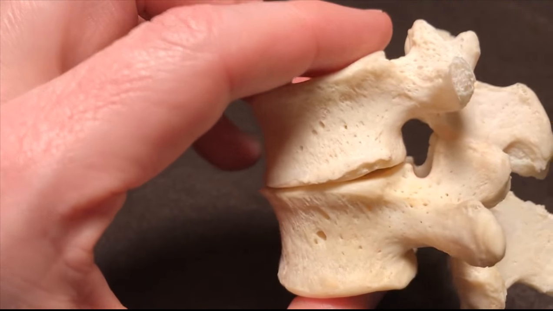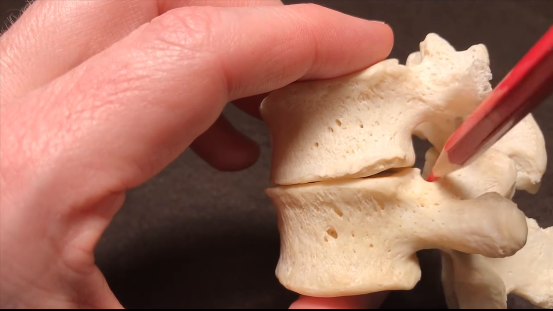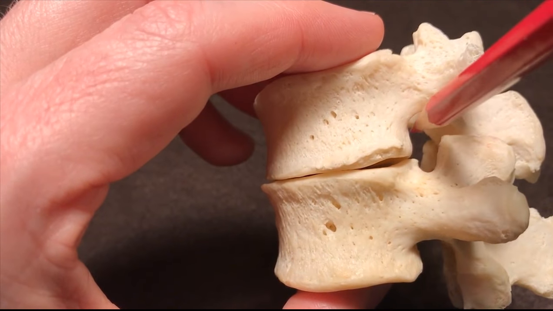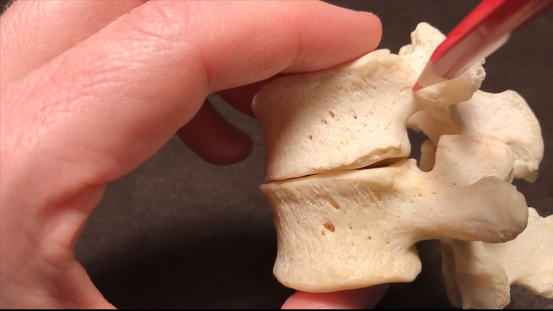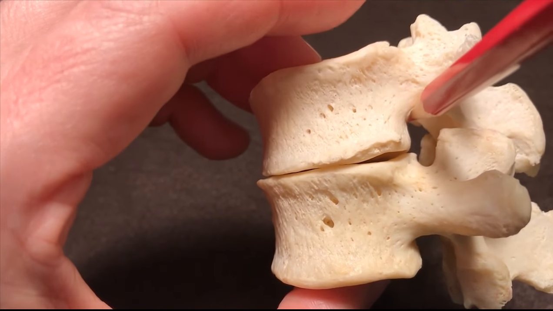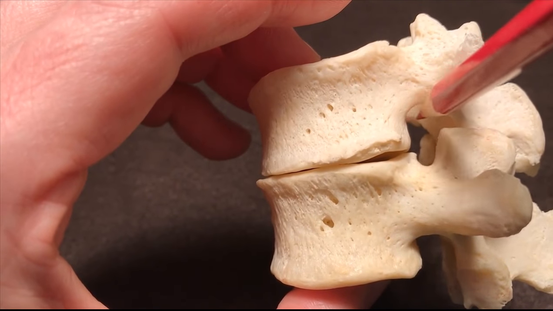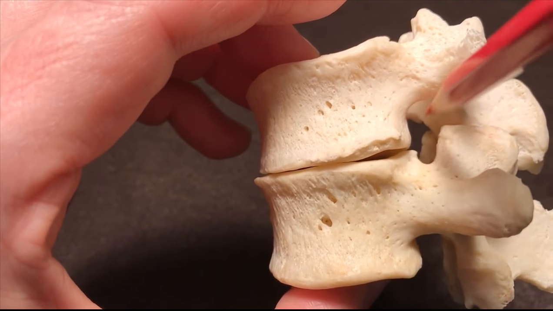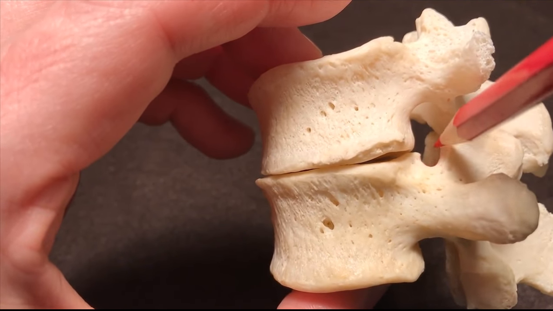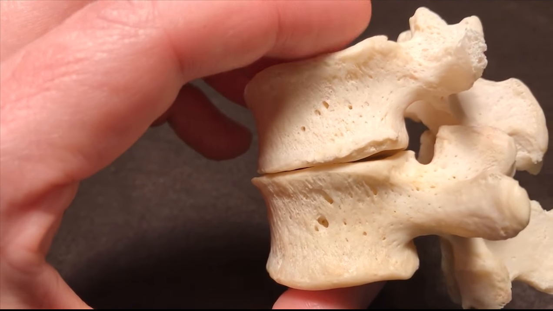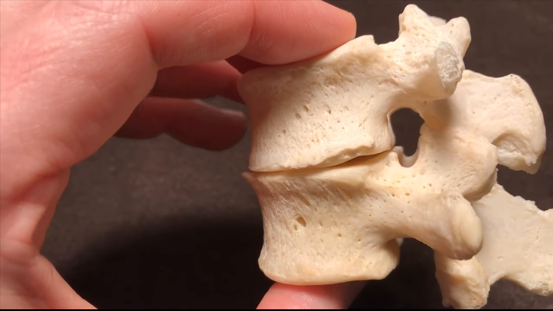A couple of other things we need to look at. This is the intervertebral foramen. The spinal nerve comes out just below the pedicle of the vertebra above, below what's called the inferior vertebral notch. This is the superior vertebral notch right here, and those two together form the intervertebral foramen.